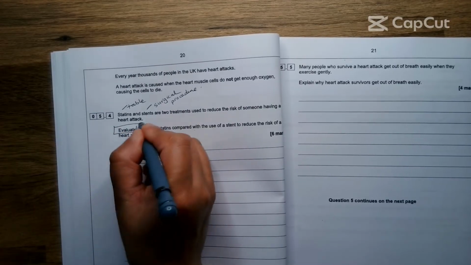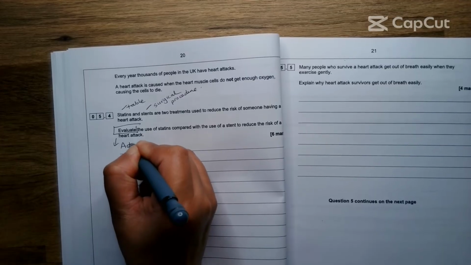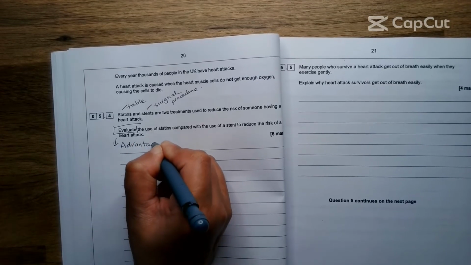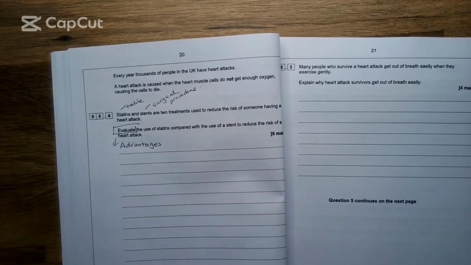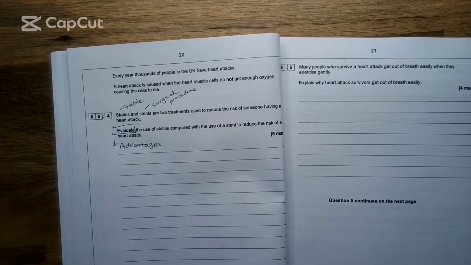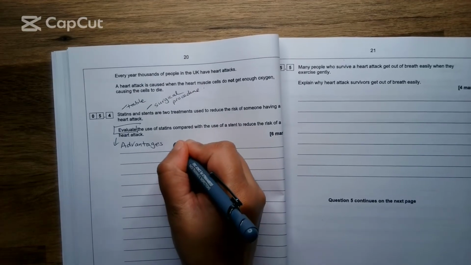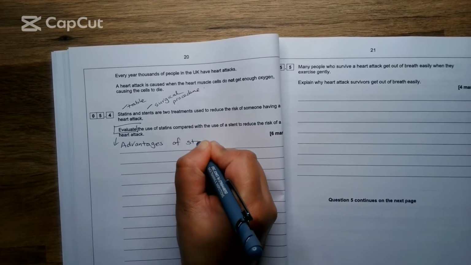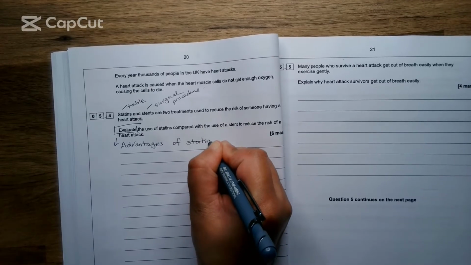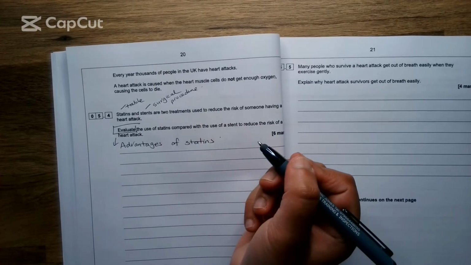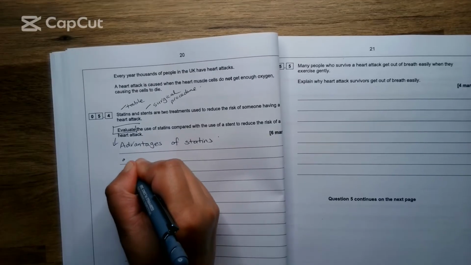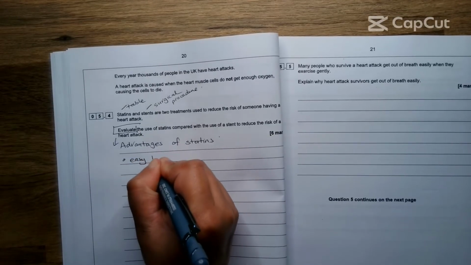Evaluate question, you need to have advantages, you need to have disadvantages, and then you need to have a justified conclusion at the end. So let's start off by looking at advantages of statins. Like I said, statin is a tablet, so you can say, oh, it's easy to take.